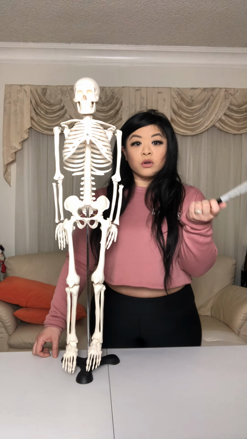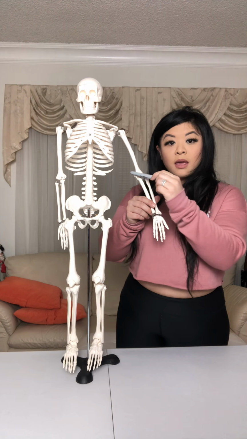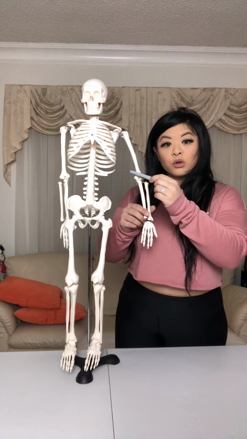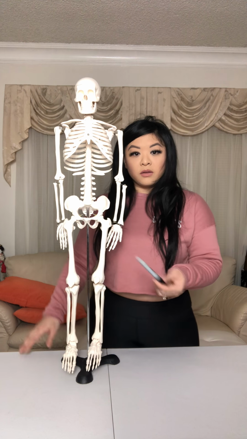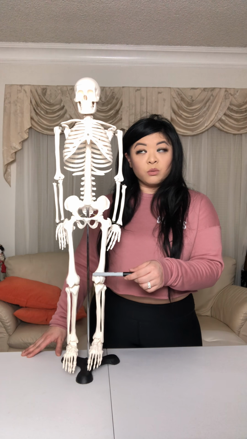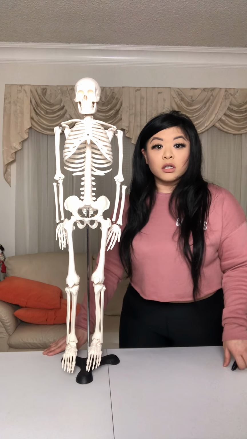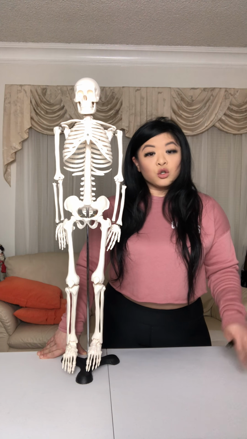Now we have the humerus, which is up here. And it's also a long bone. And it makes up the upper portion of our arm. And usually the femur bears a lot of weight, and it's a strong bone, and it's the heaviest and strongest bone in our body.